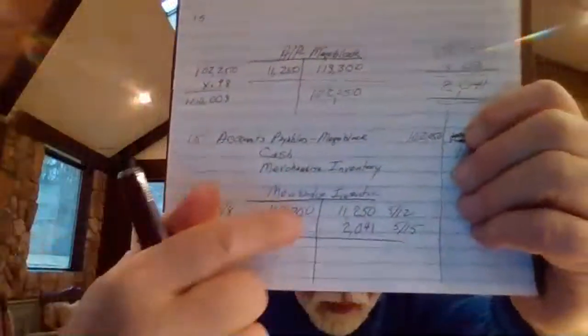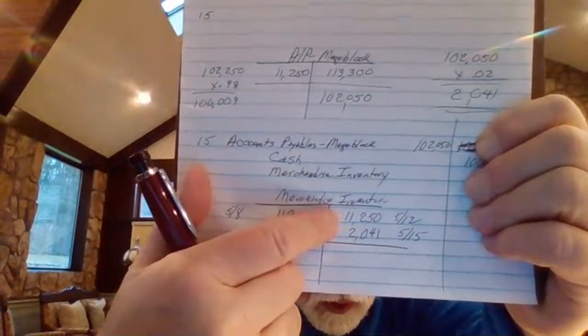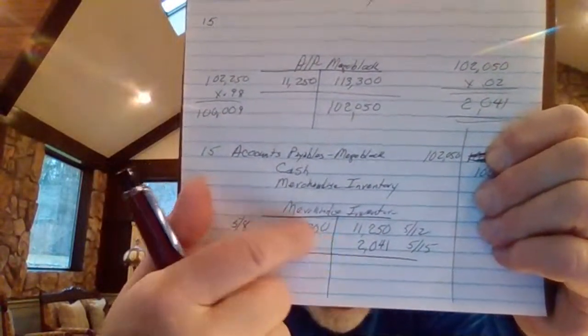So there's the full order coming in. There's the damaged goods being shipped back. There's the discount being used to reduce the amount of inventory. Now let's see what the total is. And it should be $100,009. So 113,300 less 11,250 less 2,041. And that is a balance of $100,009.